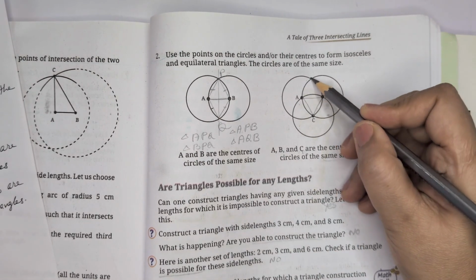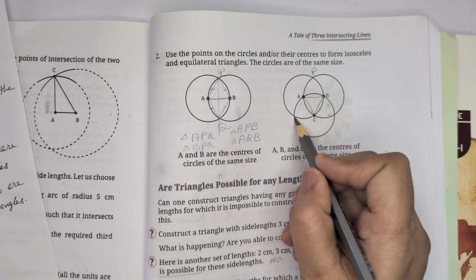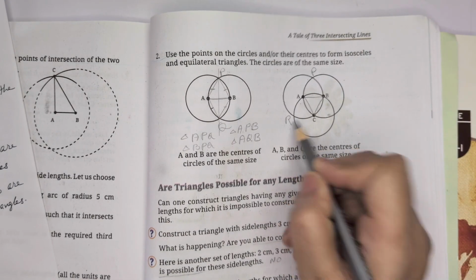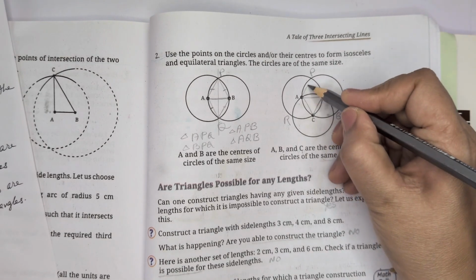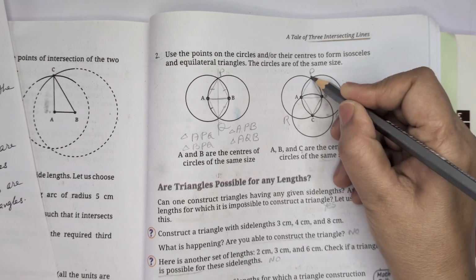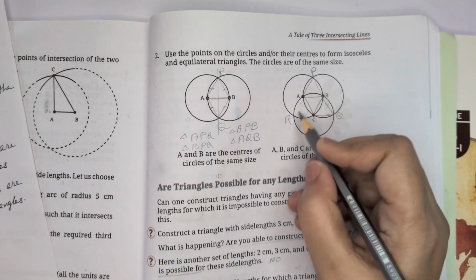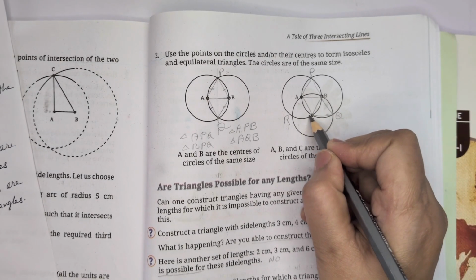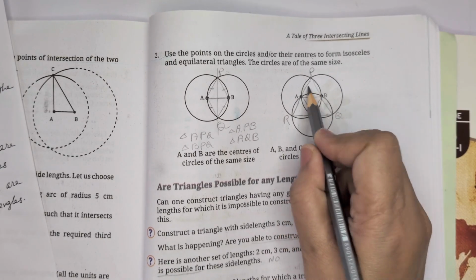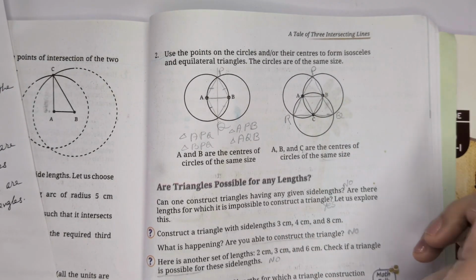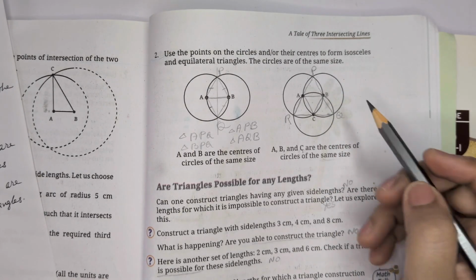And join these points: we mark this intersecting point as P, this as R, here Q. So PQR, join those points. Here we will get an equilateral triangle, all with the centers and the radius. So here we are getting 1, 2, 3, 4, all equal in length, all sides, which means equilateral triangles.